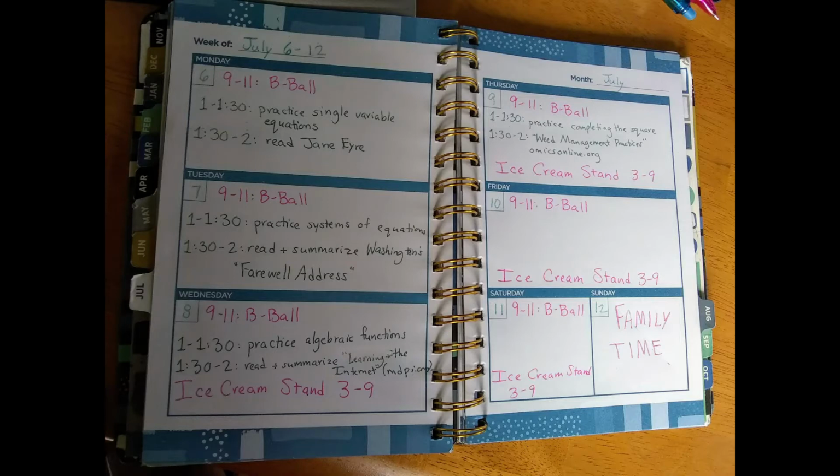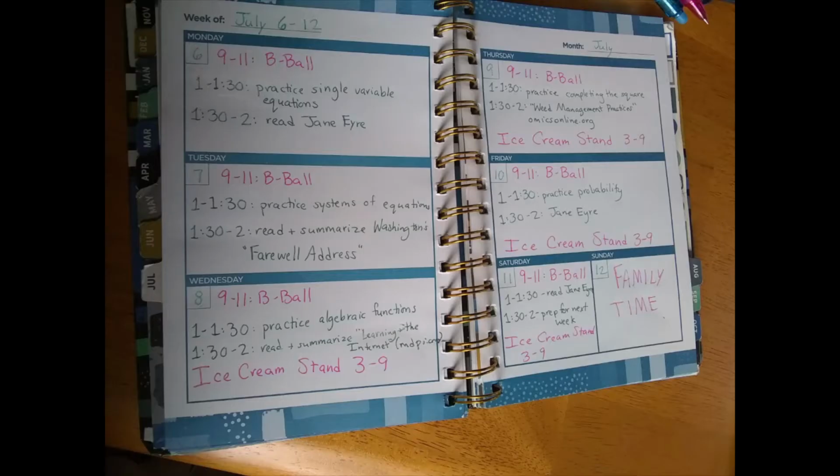On Thursday, you'll spend a half hour practicing completing the square and another half hour on a science journal article from omicsonline.org called Weed Management Practices. And on Friday, you'll spend a half hour practicing probability and another half hour reading Jane Eyre. Then on Saturday, you'll spend a half hour reading Jane Eyre and then another half hour prepping for next week.